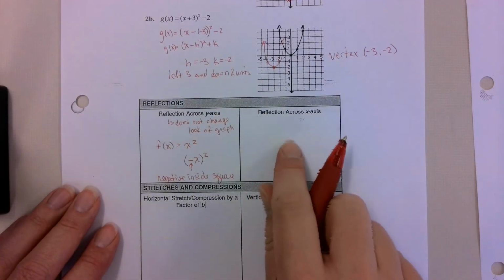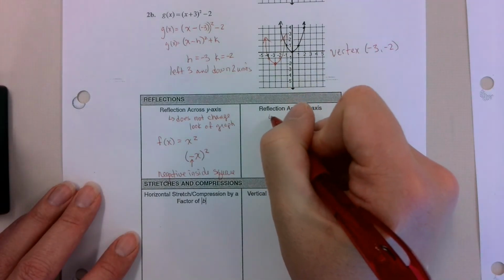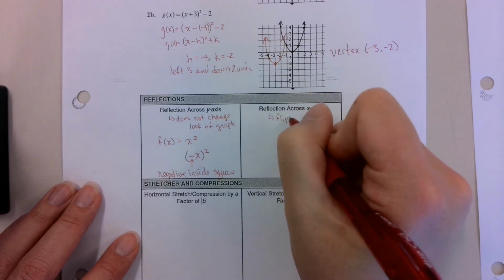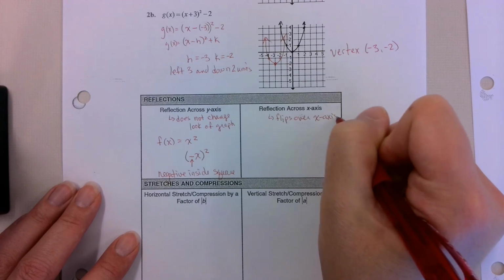Okay, now this we already saw, and we're going to see this one a lot. This is where it flips it over the x-axis. So flips over x-axis, and now we can still be shifting it.